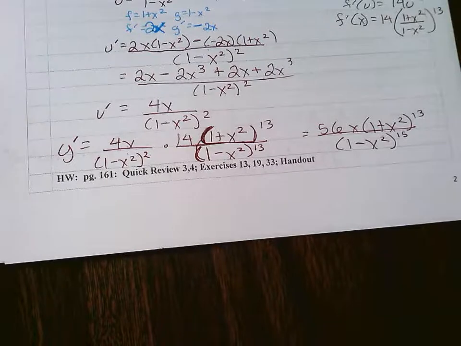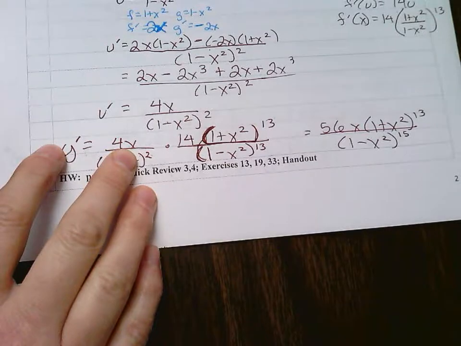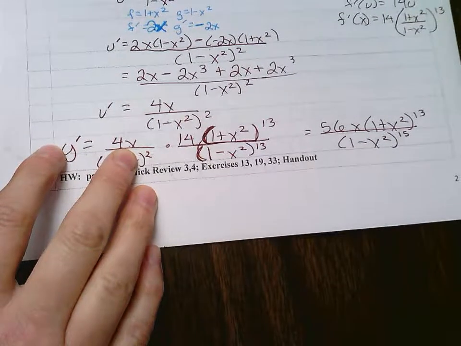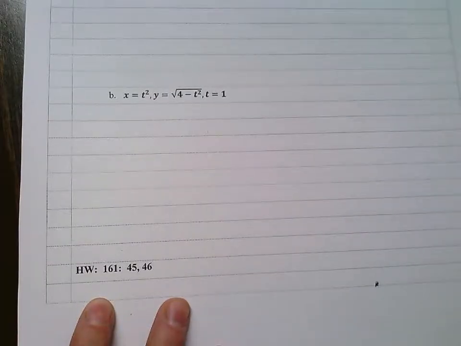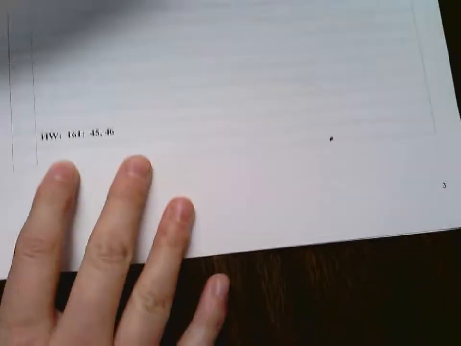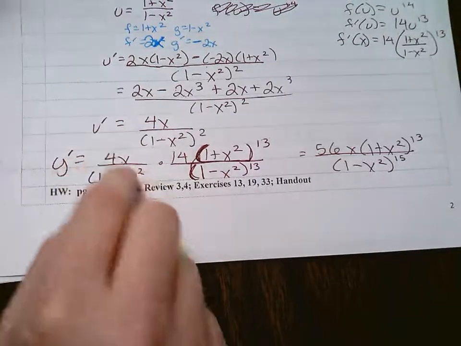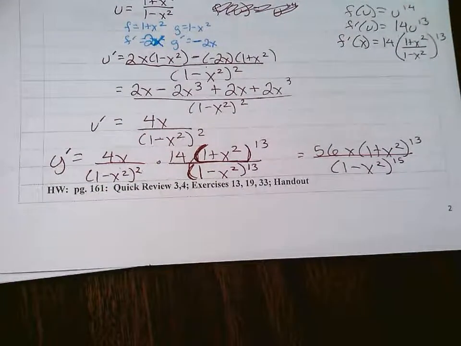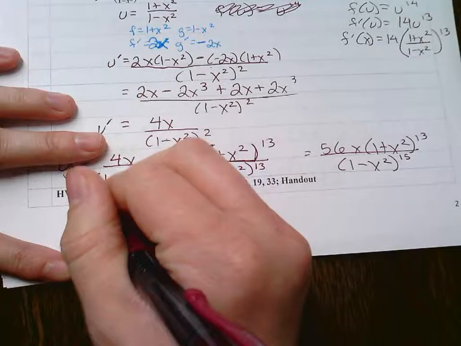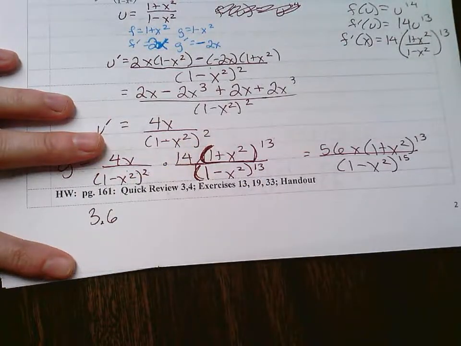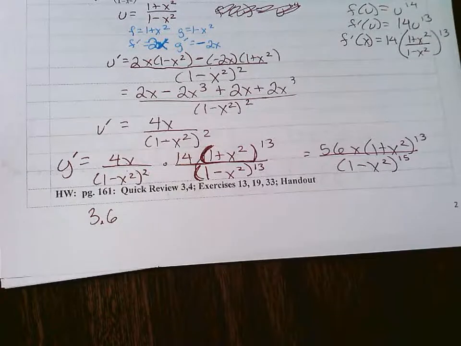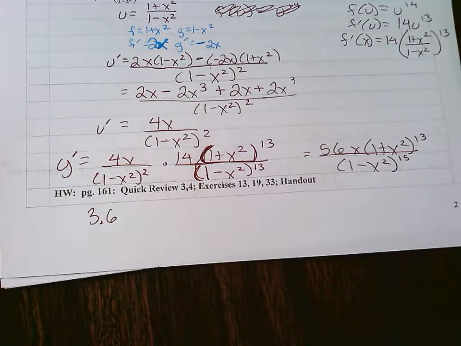Okay, a little bit more, and then we're done. Well, let's see. Yeah, we're done. So just focus on these for homework. Probably not the same page. Just go to my class. This is 3.6. Okay, in your work, homework's going to be starting on page 153.